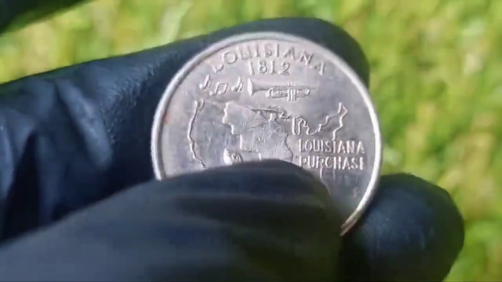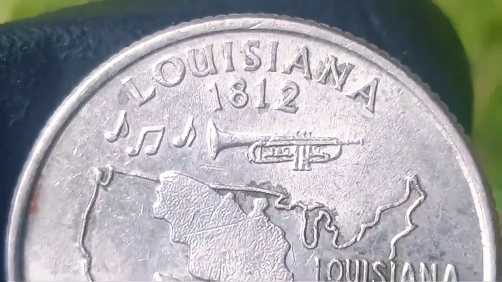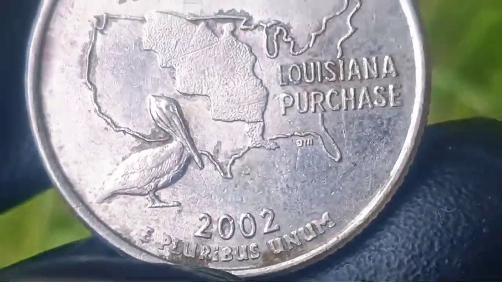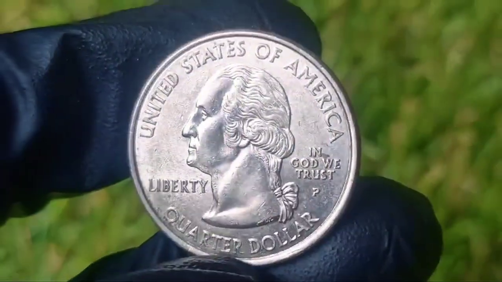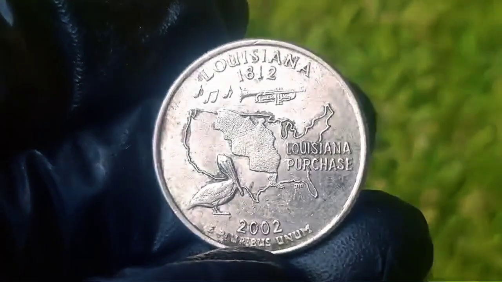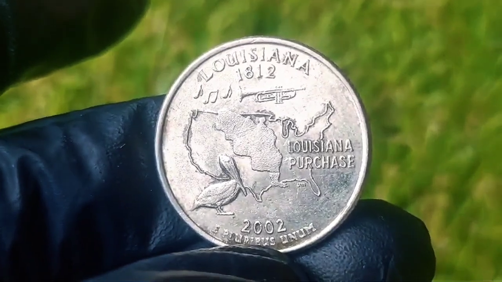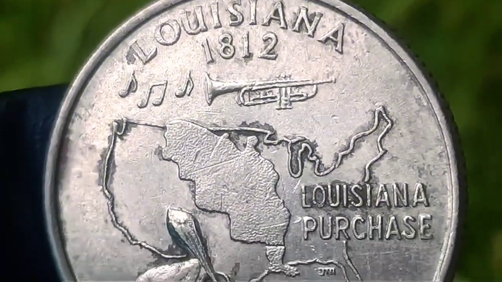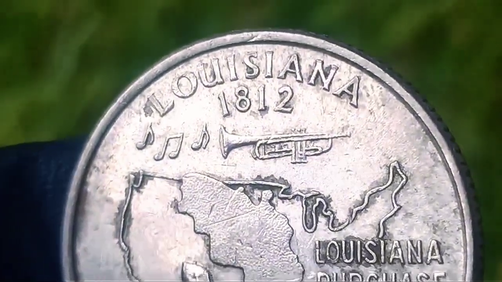Surrounding the pelican are various symbols that evoke the state's diverse ecosystem. The coin also includes the inscription, Louisiana Purchase, and 1803, referencing the year when the U.S. purchased Louisiana from France, which expanded the nation's borders and played a pivotal role in shaping America's future. You can also spot the state's date of admission to the Union, 1812. Regarding mintage, the 2002 Louisiana quarter was produced in large quantities. Over 540 million were minted, making it fairly common.